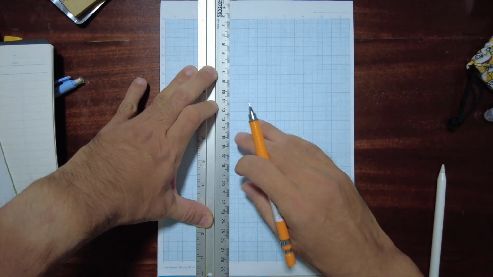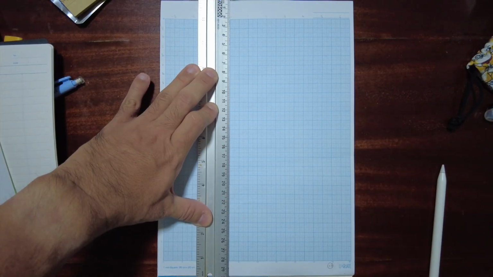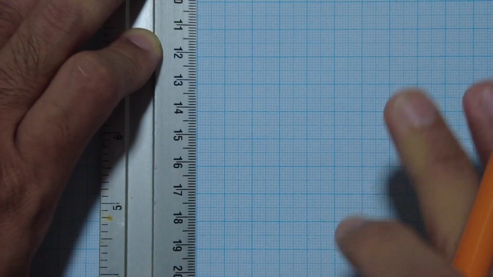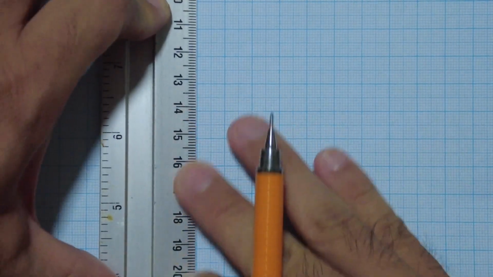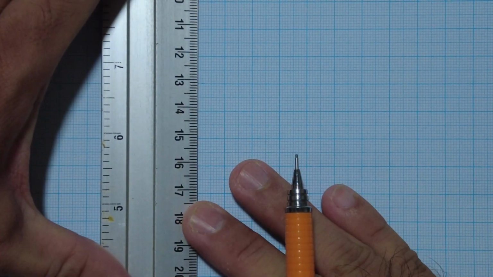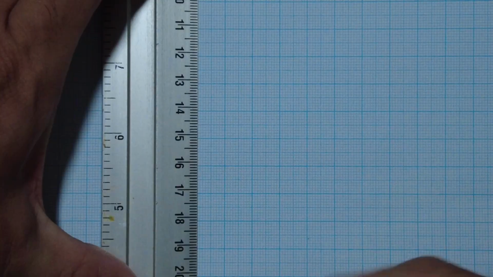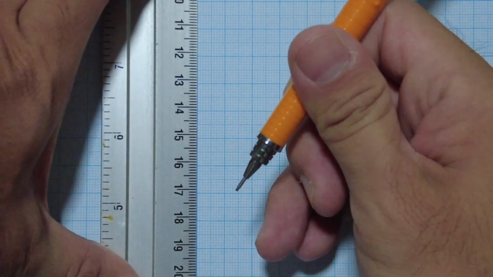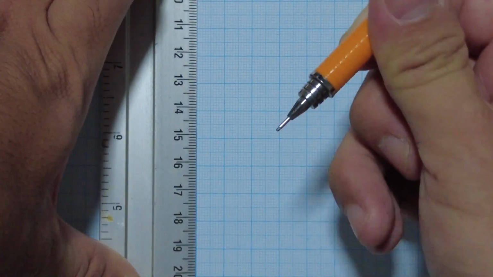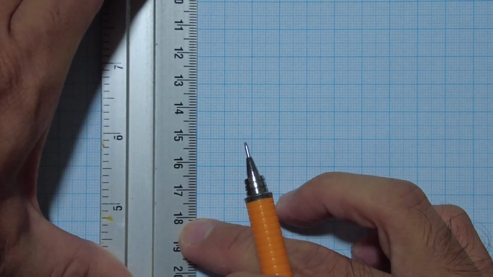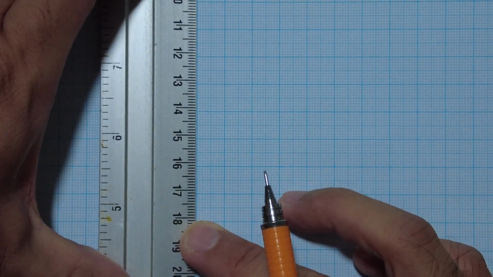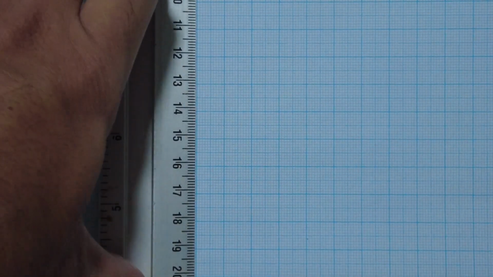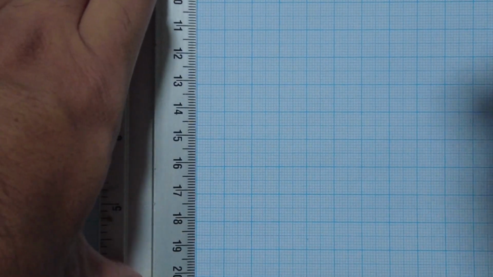Another tip is this. Let me zoom in. What I like to do is I will not put my ruler on the line. A lot of students actually put the ruler on the line. Do remember that your pen has a thickness, your pencil has a thickness, so putting the ruler slightly beside the axis that you want to draw will help you draw on the line.